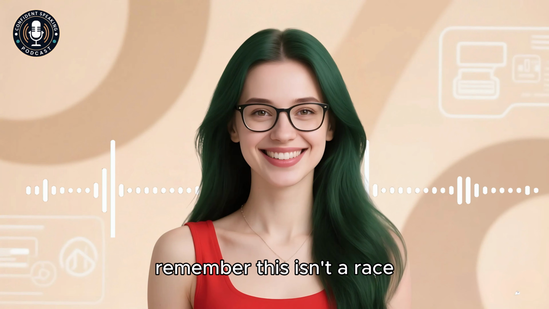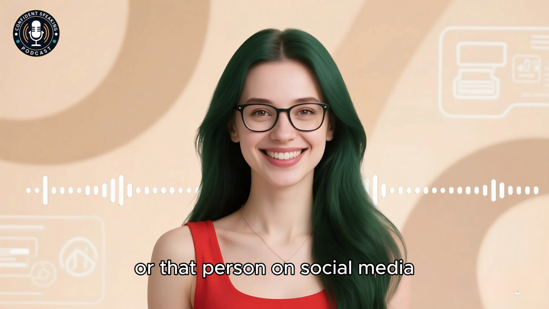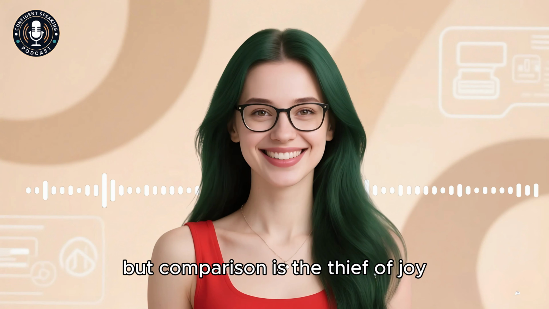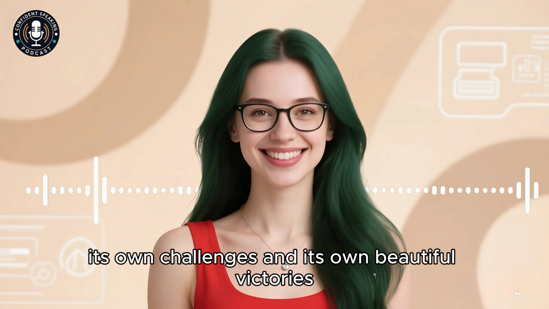Remember, this isn't a race. Your friend might seem to be progressing faster, or that person on social media might appear to be learning effortlessly. But comparison is the thief of joy. Your journey is yours alone, with its own timeline, its own challenges, and its own beautiful victories.